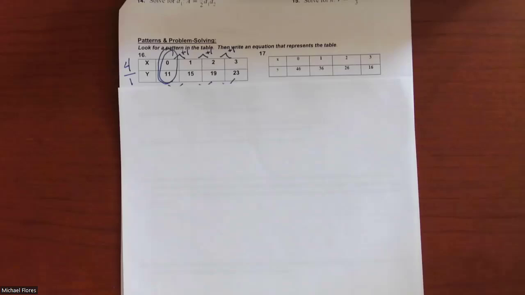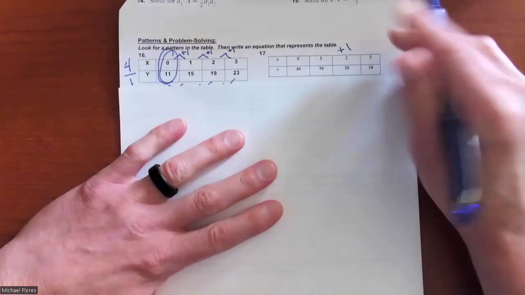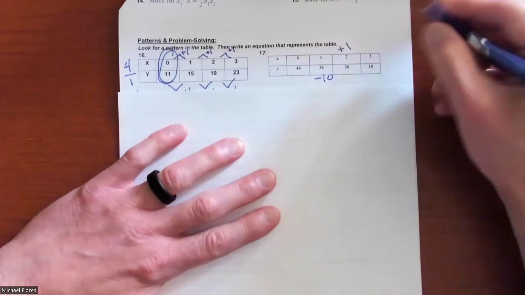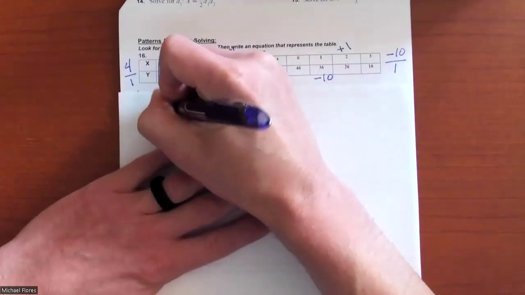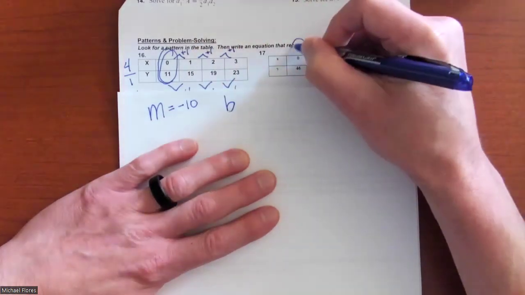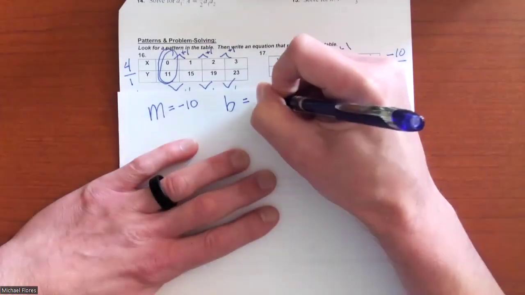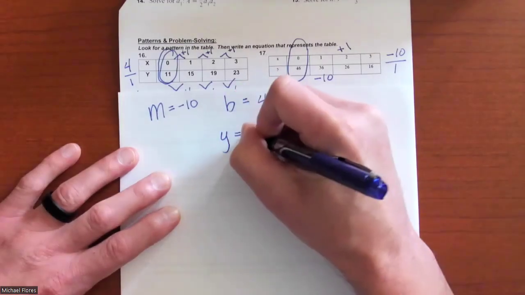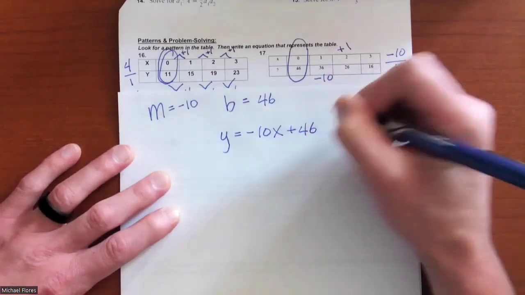Looking at example 17, notice the change in x is still 1. But notice the change in y, it's decreasing. It's decreasing by 10 every single time. Negative 10, change in y over 1. So our slope here is negative 10. Thank you for giving us an ordered pair where x is 0. Saves us from doing a lot of work. Therefore, our y-intercept is 46. And now we know what the equation of this line is. There's your answer.